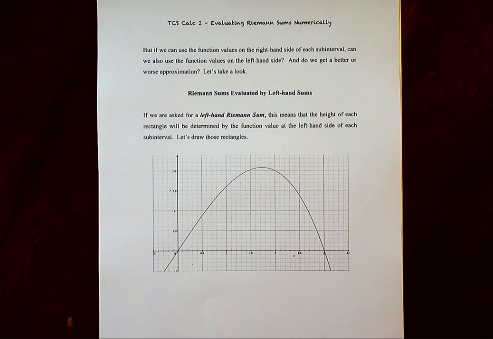In the second video, we added to that actually computing these Riemann sums, these area approximations, by means of just adding things up, okay? And we did that in that second video by means of right-hand Riemann sums, allowing the function value at the right-hand side of the subinterval to determine the height of the rectangle in that subinterval.